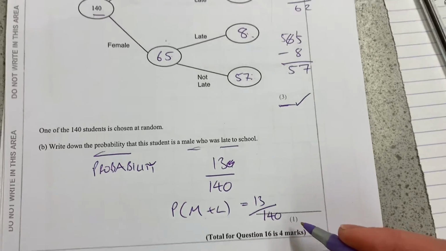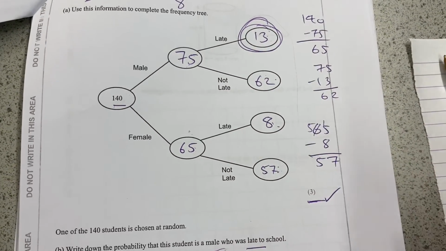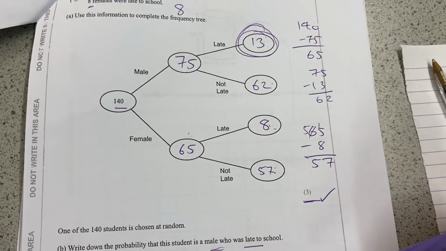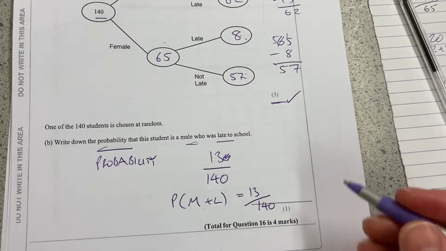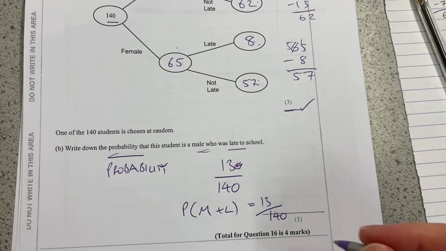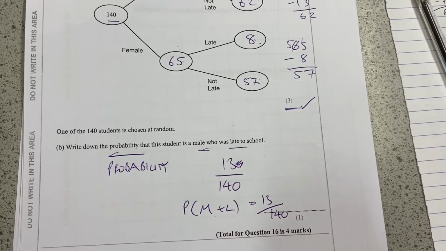It's only 1 mark, because really it's just saying, do you understand where to get that information? There's no calculation. This previous one with the frequency trees, I had to do at least 3 calculations. But there, only had to do 1 calculation. So one read off the data, no calculations. But make sure you've got a denominator there, because it's a probability as well.